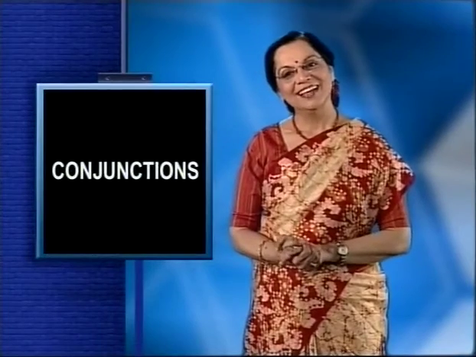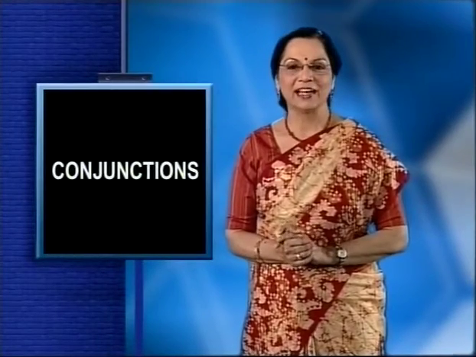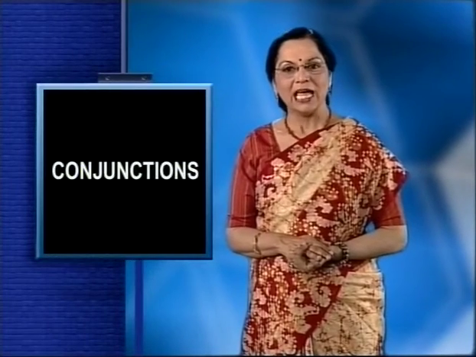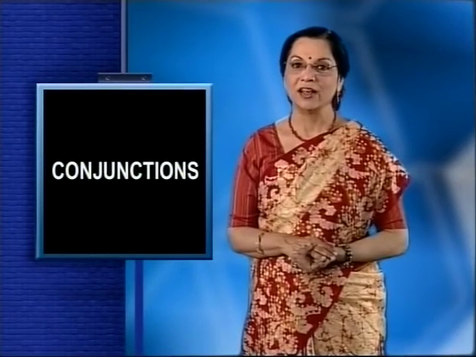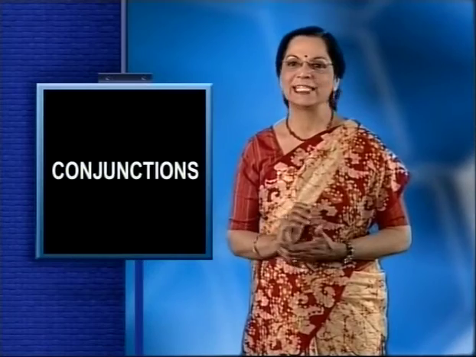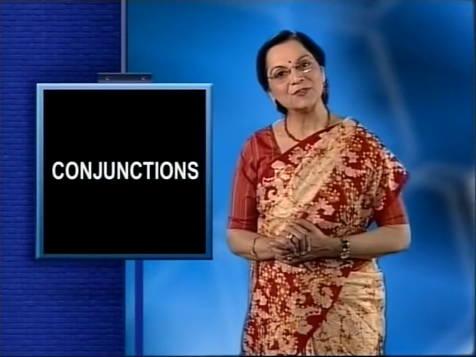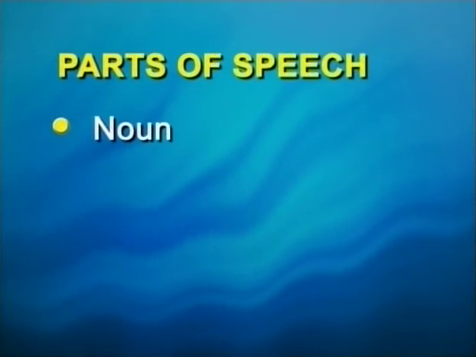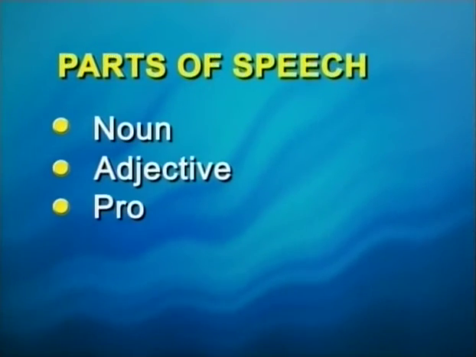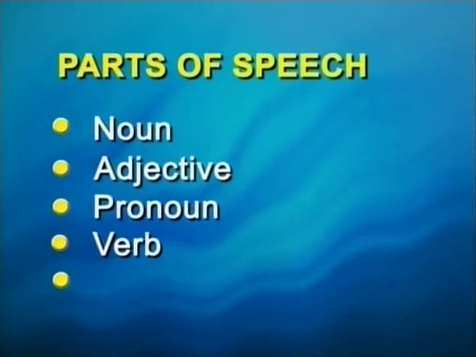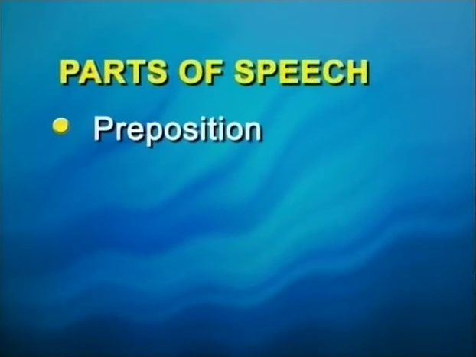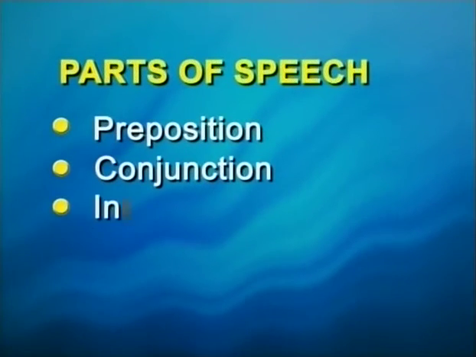Hello friends. As you know, words are divided into different classes called the parts of speech. This classification is based on how the word is used in the sentence. The parts of speech are 8 in number. Parts of speech: noun, adjective, pronoun, verb, adverb, preposition, conjunction, interjection.